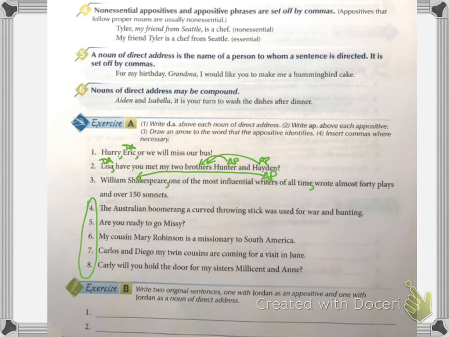All right, so that's what you're supposed to do. You've got 4 through 8 to do in your book, and you'll share a picture of that later in the week. I think Friday. So that ends this recording on instruction on nouns of direct address and appositives.